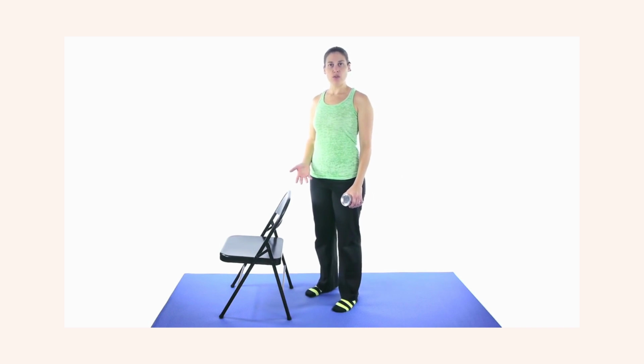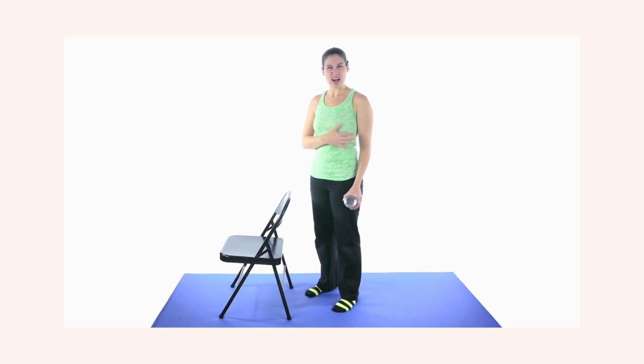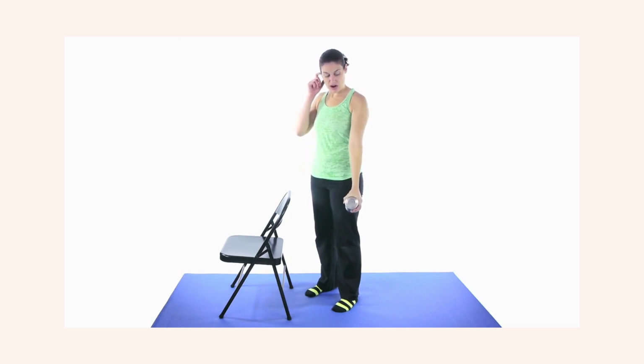And then the next one with the weight is going to be what we call scaption. Scaption is not quite all the way in the front and not quite all the way out to the side, but it's about a 45-degree angle in between. So you're not here, you're not here, you're right at that angle there, but still keeping that arm nice and straight, keeping that thumb in the upward position, and going about to that 90 degrees high. That's usually the most comfortable position for people because it's a nice open area in that joint. And again, starting with just 10 and working your way up from there.